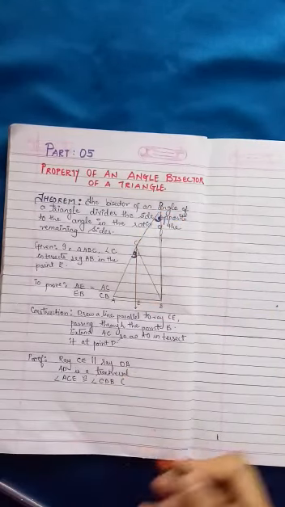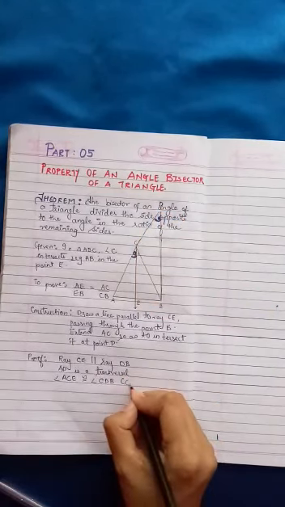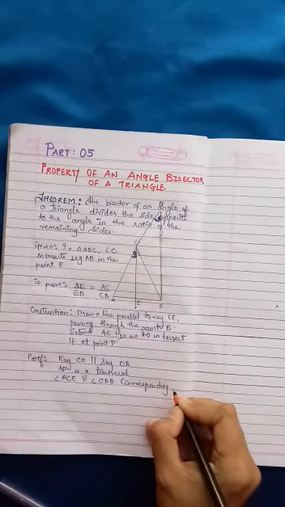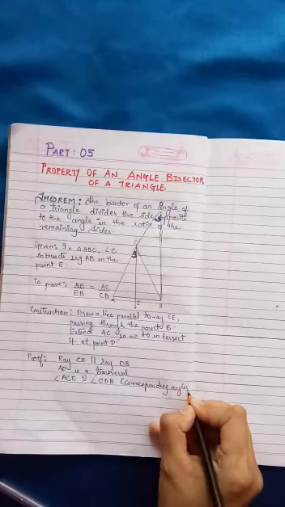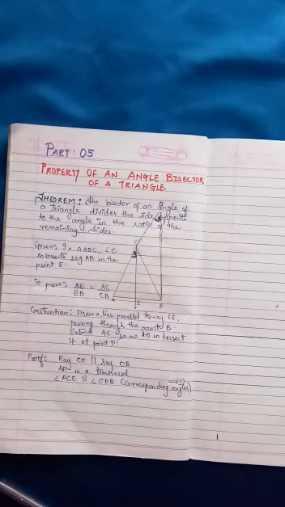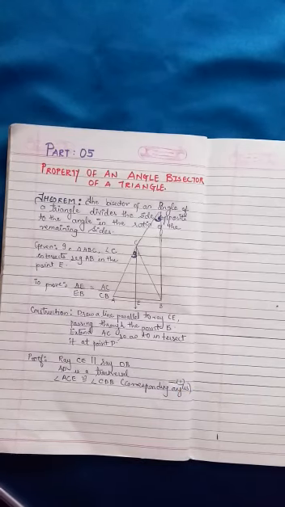Why are they congruent? Because they are corresponding angles, right? Give this as statement number 1. Now second, I'm going to show you something here with this red angle.